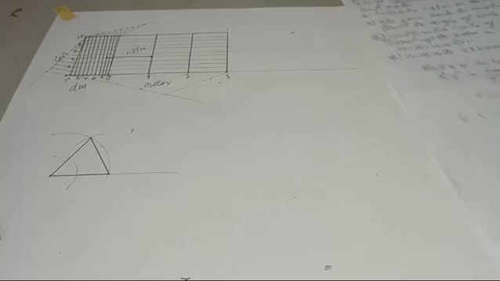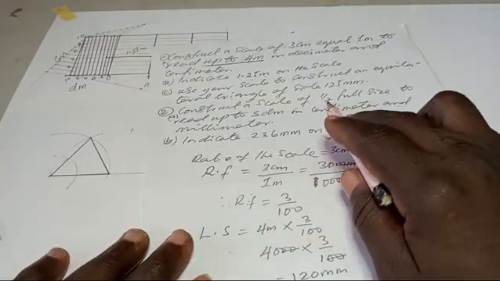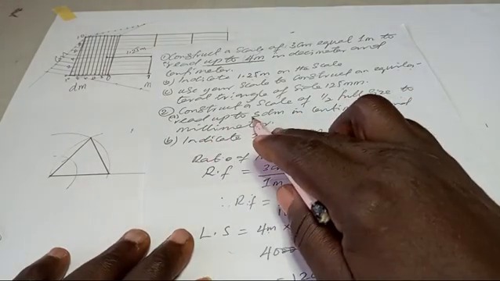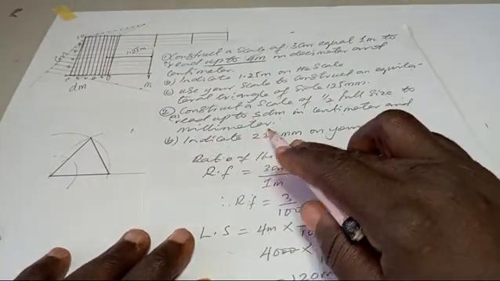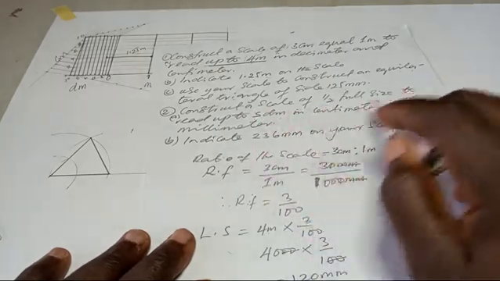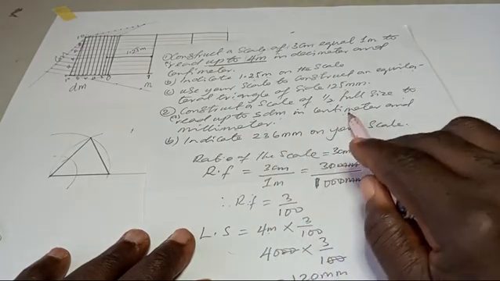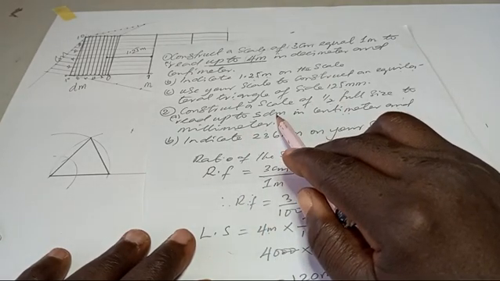Come back. In this question, we'll be solving another question on construction of scale. It said construct a scale of half full size to read up to 5 decimeter in centimeter and millimeter. Like I said in the previous video, once your scale has 3 units, here we have millimeter, centimeter, and decimeter, that means it is a diagonal scale.